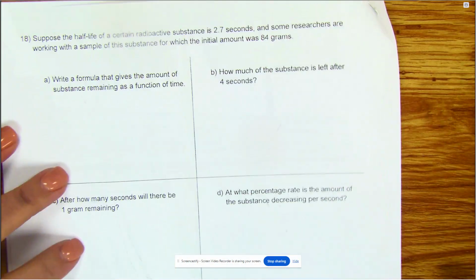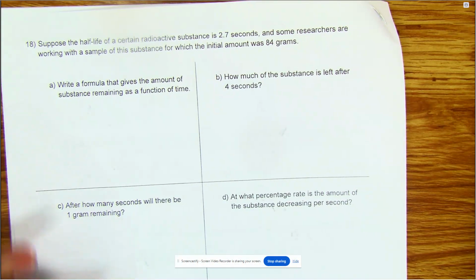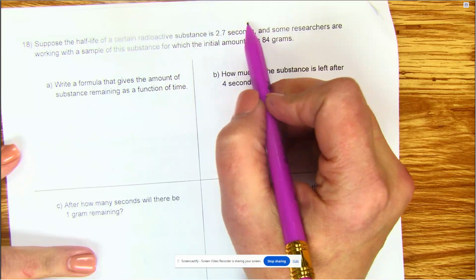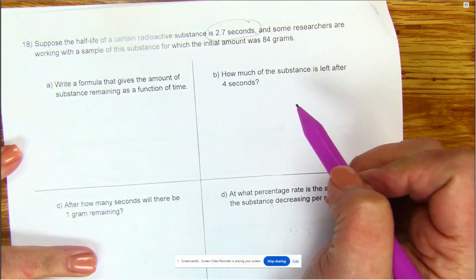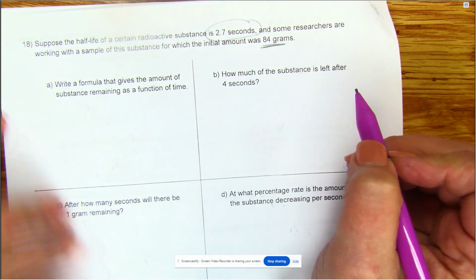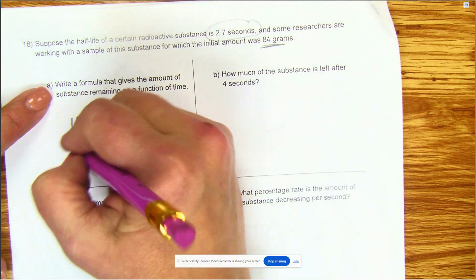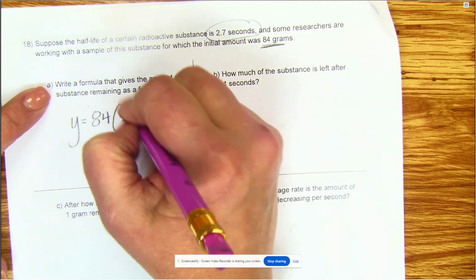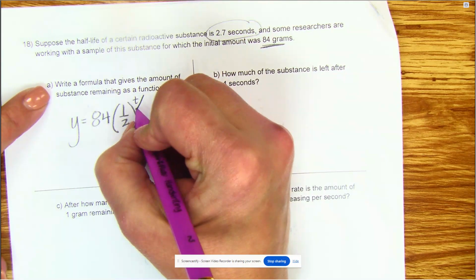Suppose a half-life, now this is the problem, if they give you the half-life, you can use the half-life formula, right? So they're telling you the half-life of some radioactive substance is 2.7 seconds, and the initial amount was 84. Write a formula. So the formula is y equals the initial amount times, this is a half-life problem, time divided by the half-life.